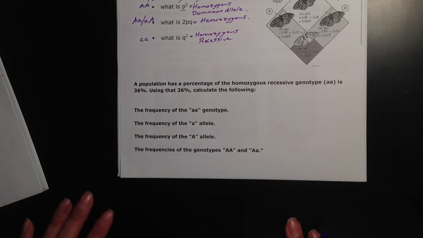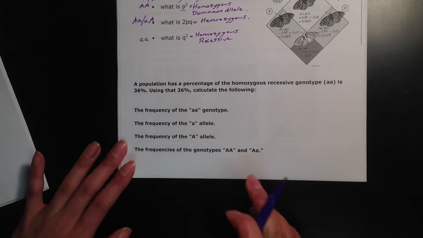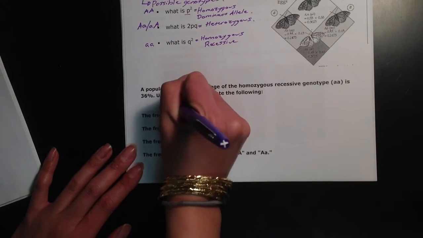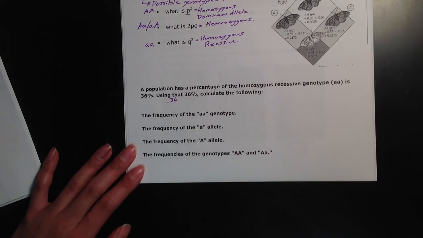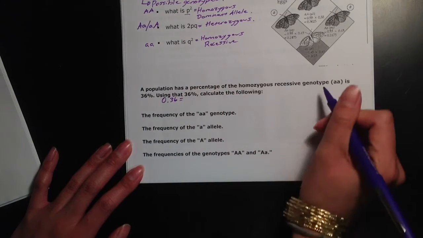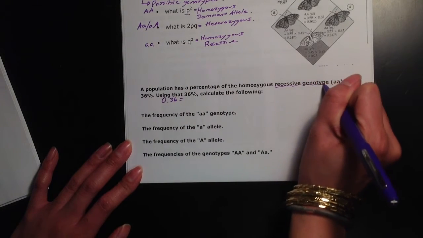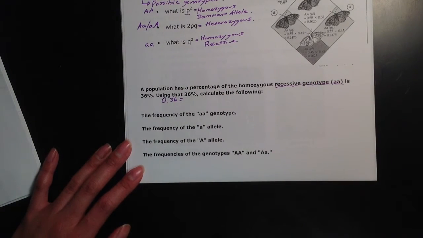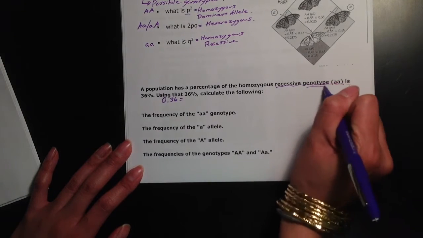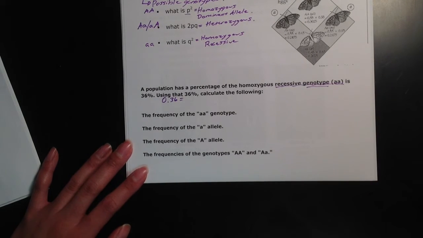Okay, so in this problem, what are they telling us? They're telling us we have this 36%, and I'm going to write that as a decimal, 0.36. What does this equal? Well, it tells us this is our recessive genotype, little a, little a.